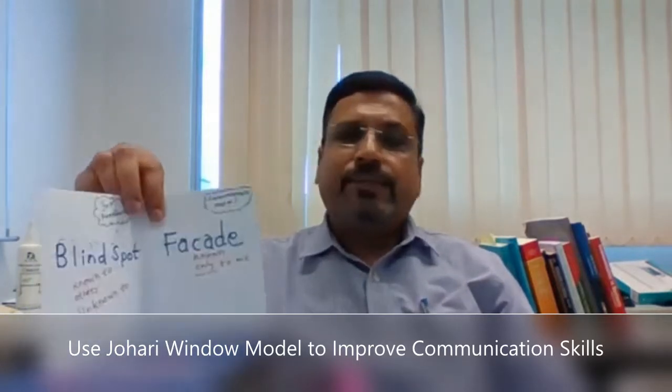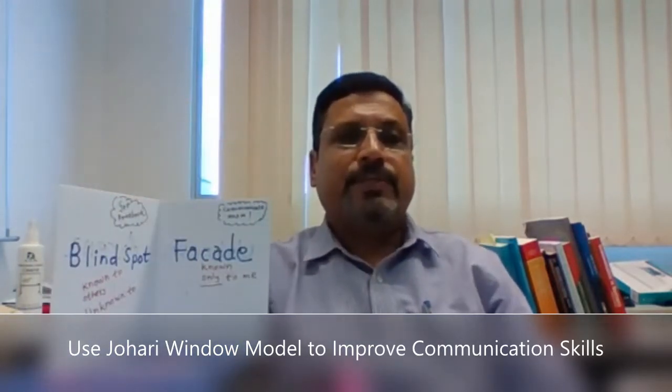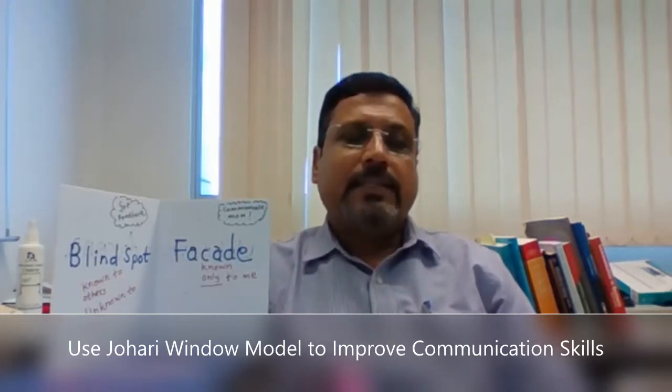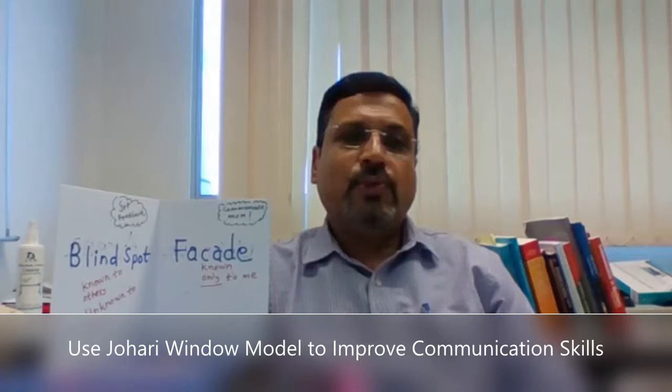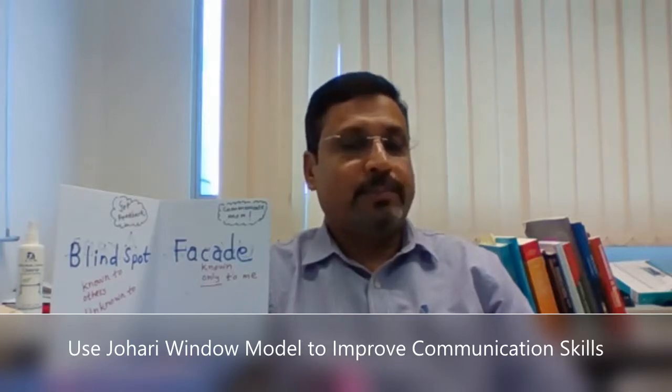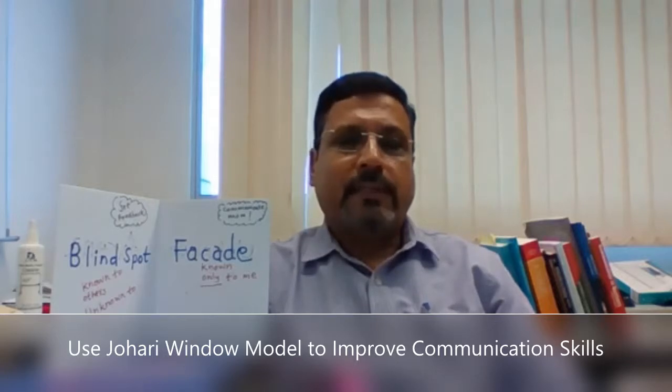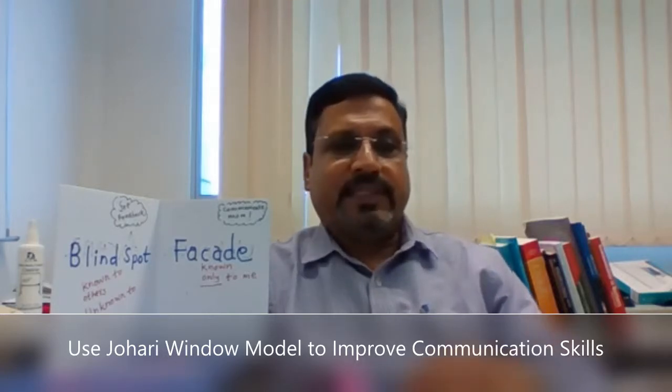The second quadrant which we are going to talk about is blind spot. Now, blind spot has information which is known to others but unknown to me. Now, this is a slightly dangerous area. So, for example, let's take the example of a salesman.